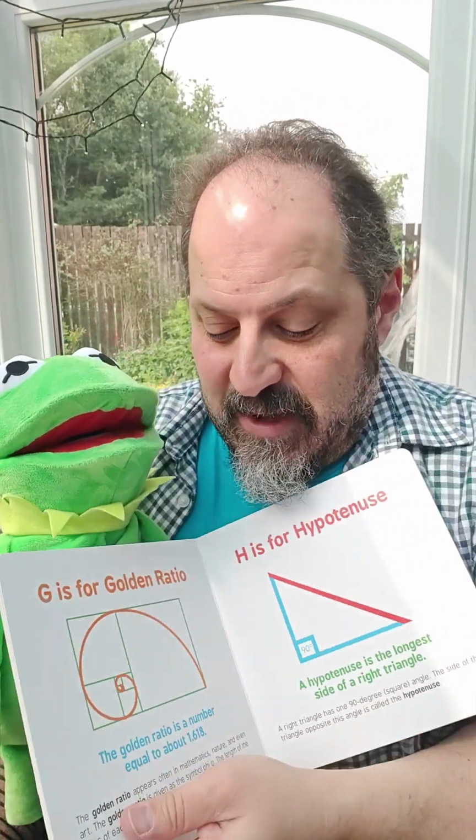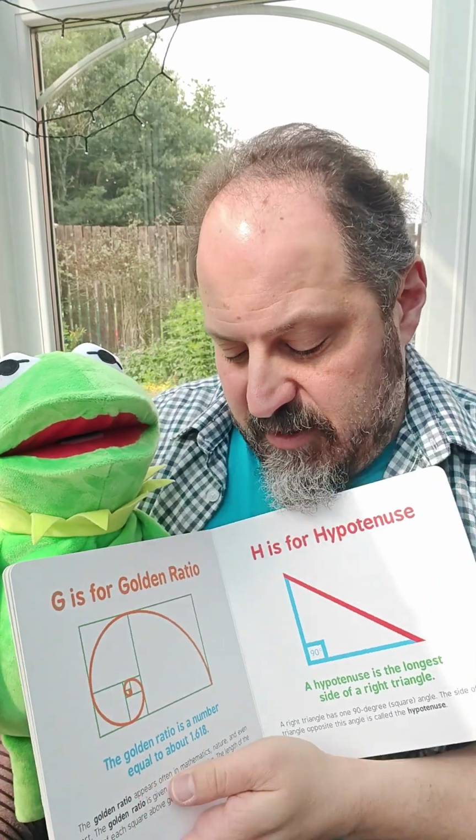All right, we're going to continue on, and this is a good one. We're going to come to G. G is for golden ratio. Now, the golden ratio is a number that's approximately equal to 1.618. Actually, it's a ratio, not just a number. And the actual number that everything trends towards is a non-repeating decimal.